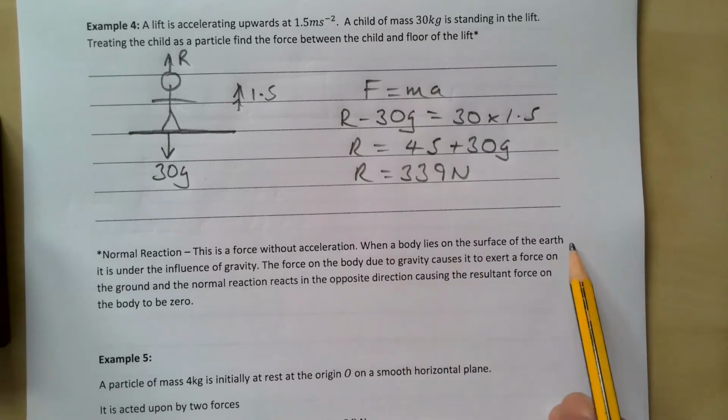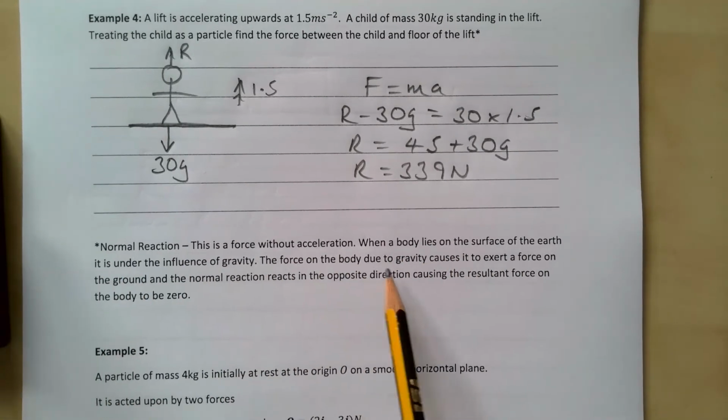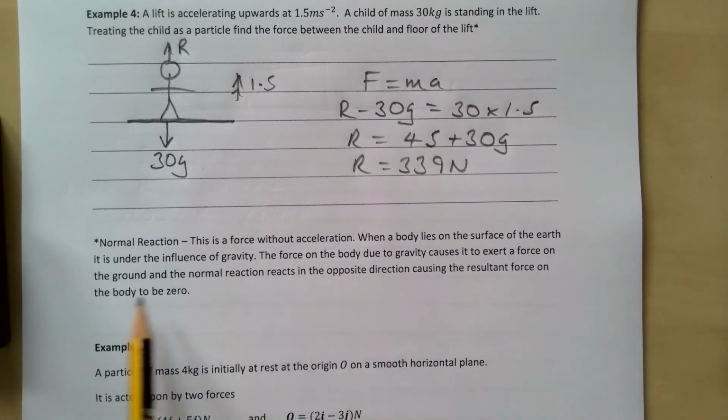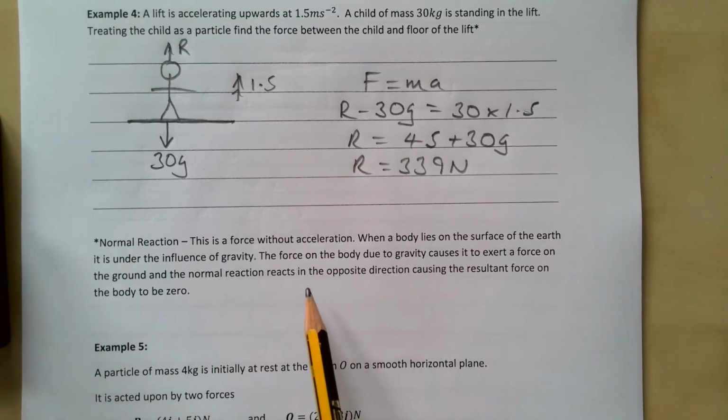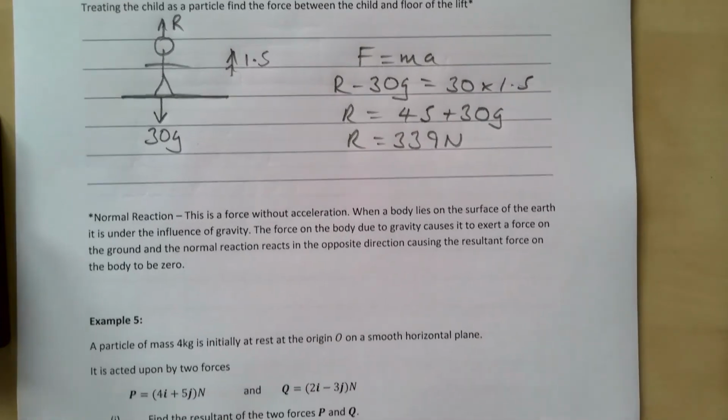When a body lies on the surface of the earth, it is under the influence of gravity. The force on the body due to gravity causes it to exert a force on the ground, and the normal reaction reacts in the opposite direction, causing the resultant force on the body to be 0.